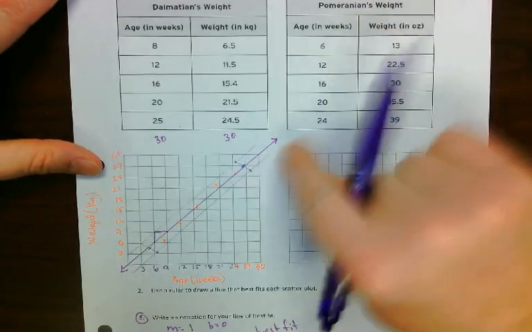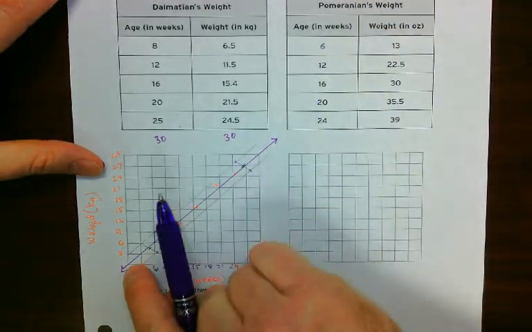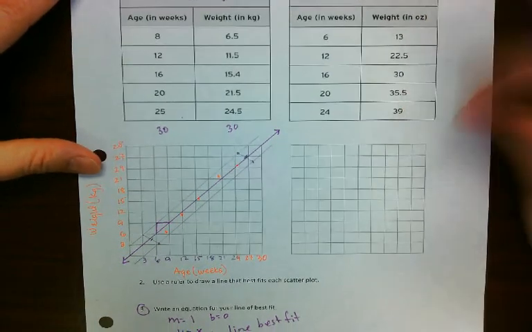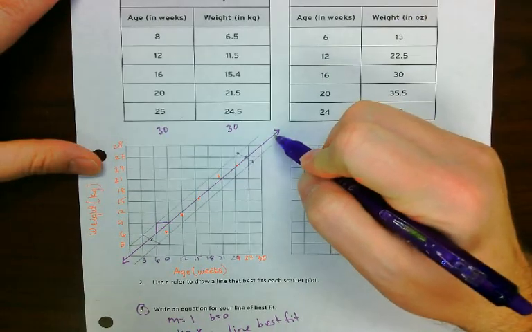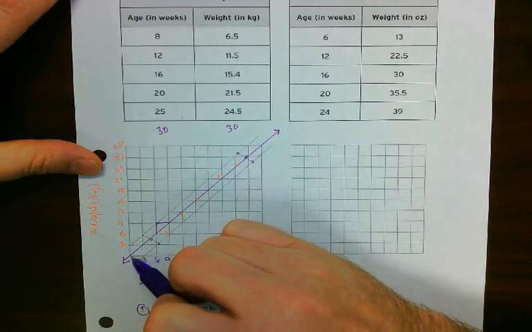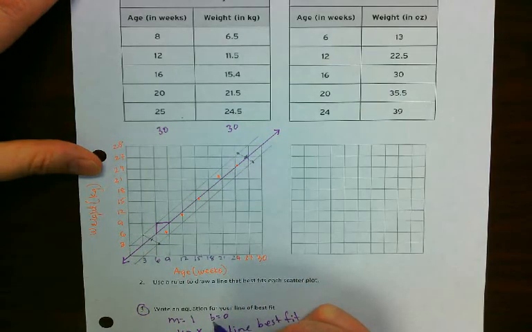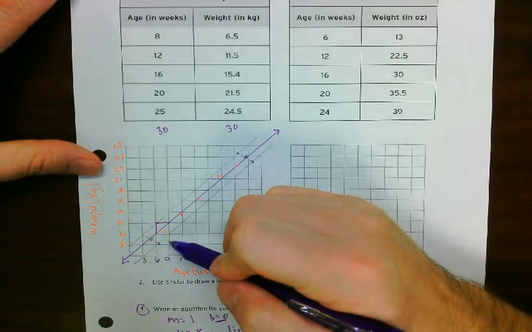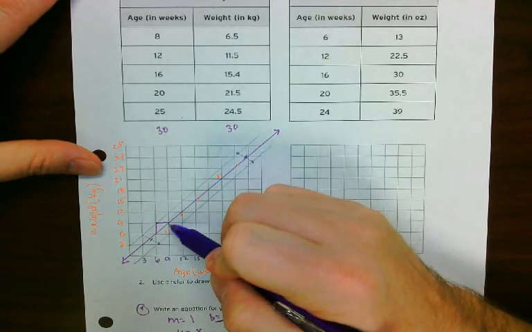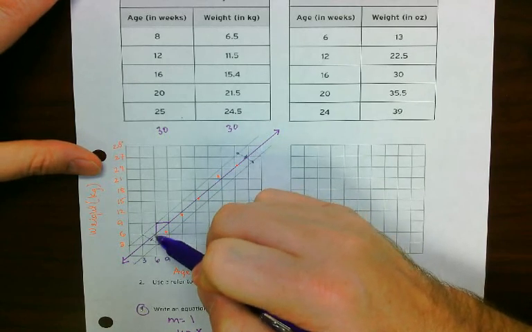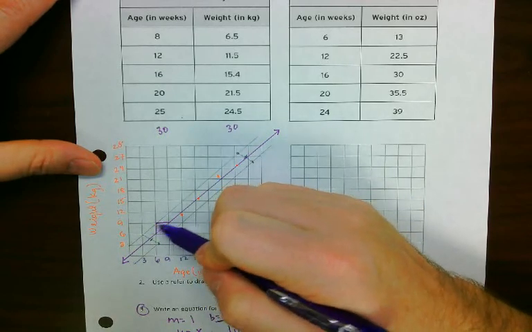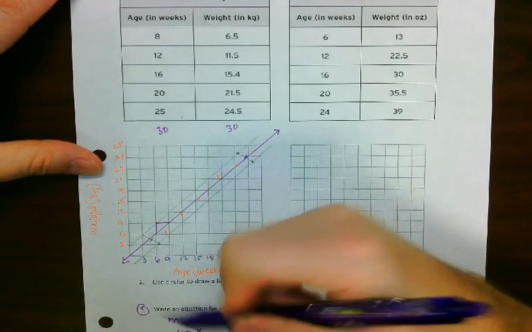Now, when we look at this, here's my line of best fit. It's this purple line that we've drawn. I need to write the equation for this. One of the first things I'm going to look at is my y-intercept, and it looks like b equals 0, so it's going through the origin. Then I want to figure out my slope, and it looks like my slope is 1 over 1. My rise is 1, my run is 1, so my slope is 1.